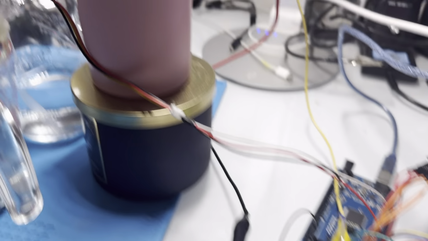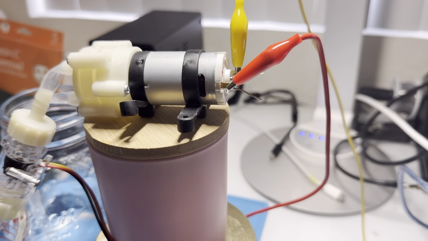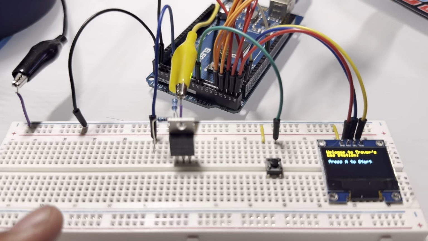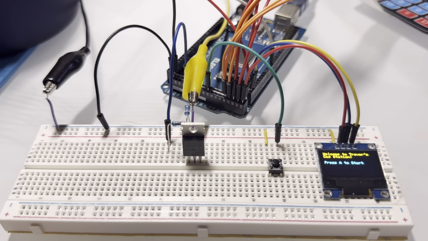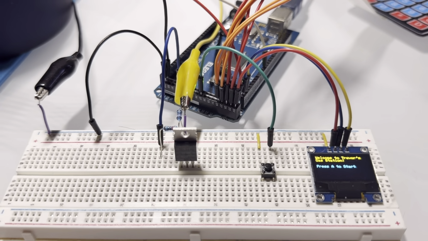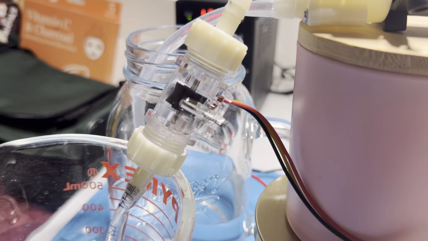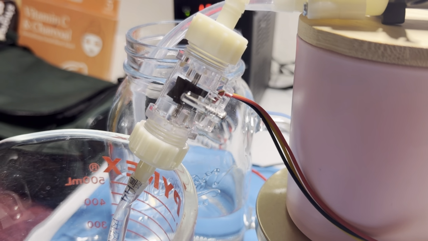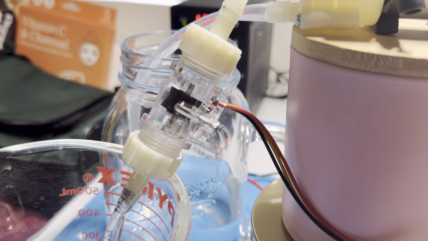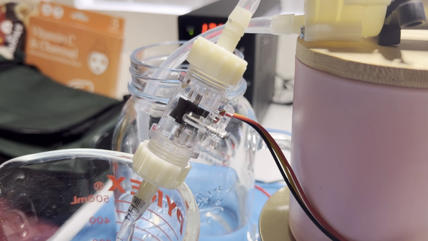For fluid simulation, the system uses a diaphragm water pump controlled through a MOSFET-based driver circuit. This allows the microcontroller to safely switch the higher current load of the pump. The Hall effect flow sensor generates pulse signals as fluid moves through the system, and those pulses are counted using interrupts to calculate fuel volume in real time.